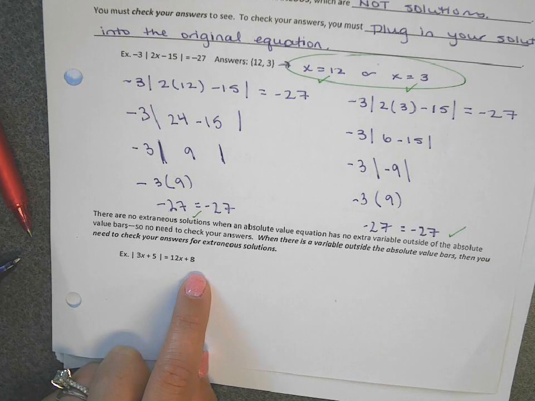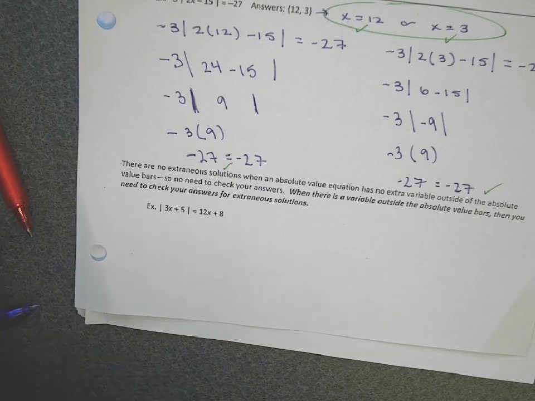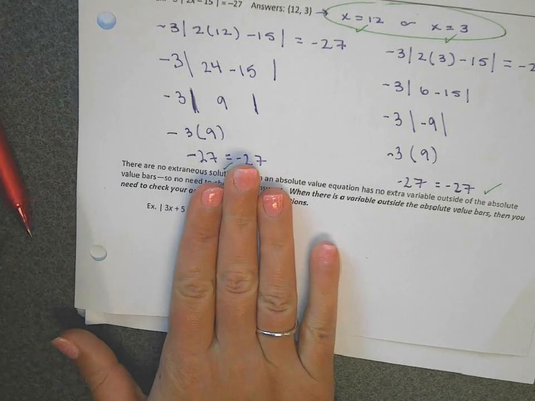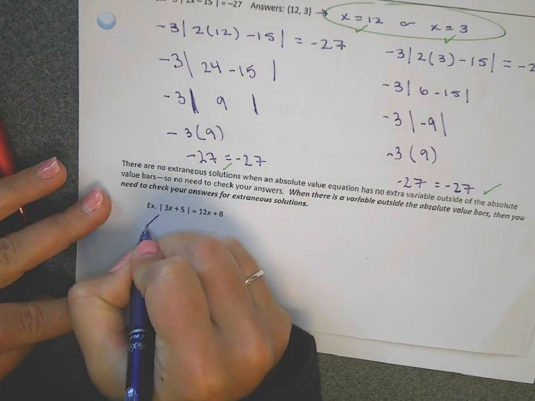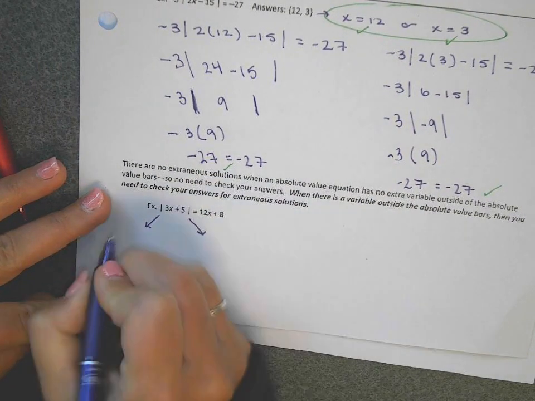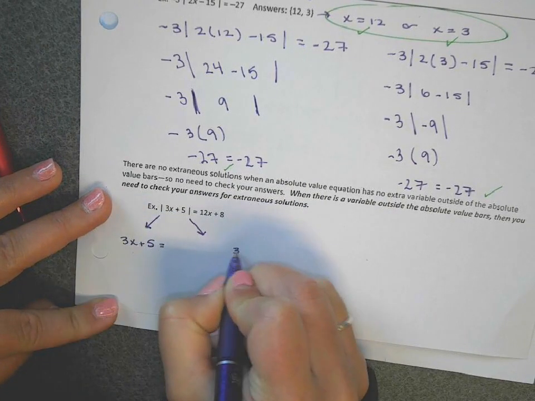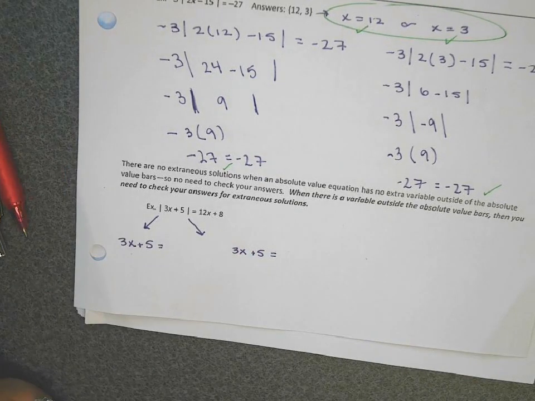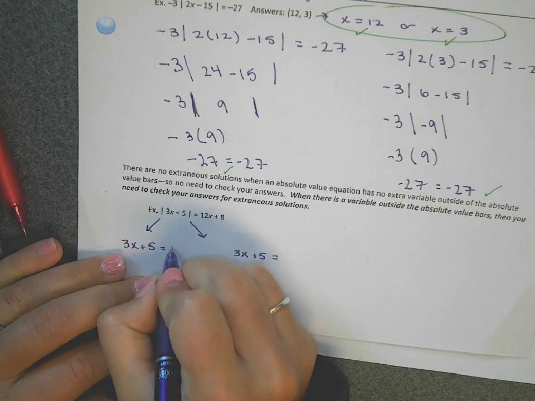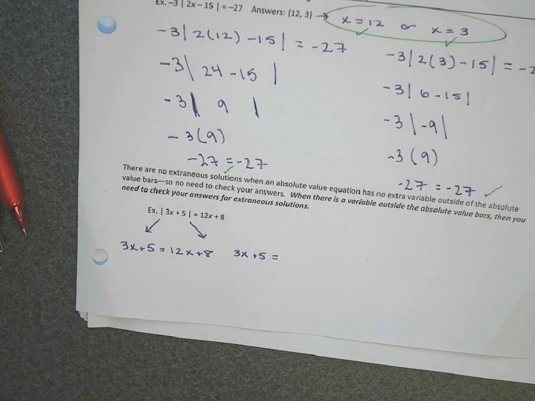Okay? So, let me show you how to do this one. The absolute value bars on the left side are already alone. So what I'm going to do is break this up into my two scenarios. It's just like last time where the left side stays 3x plus 5 equals, and 3x plus 5 equals. Now the right side, you have one of them that stays the same. So one of them has to be 12x plus 8, but one of them has to be the opposite.